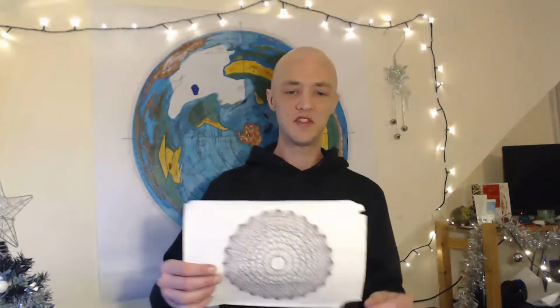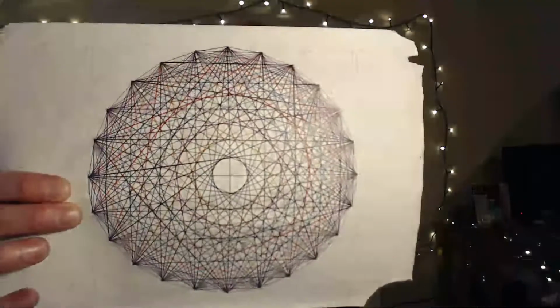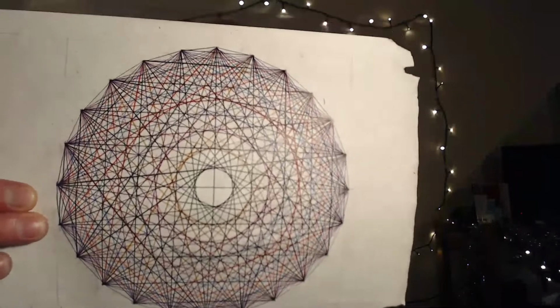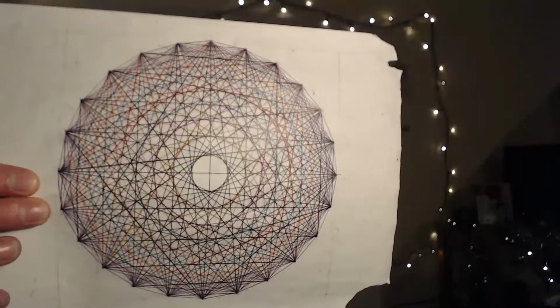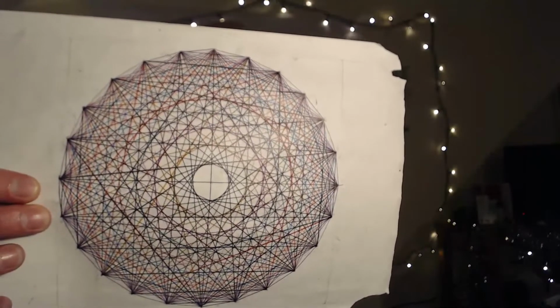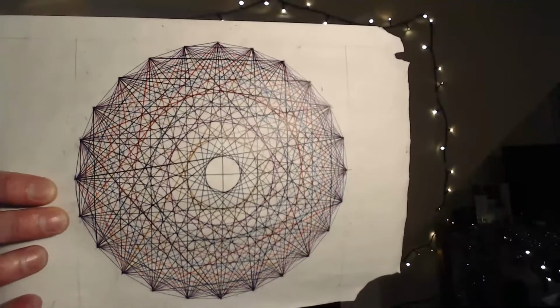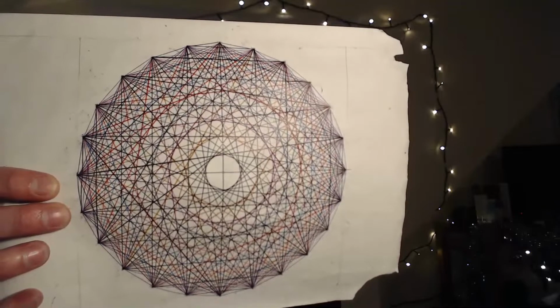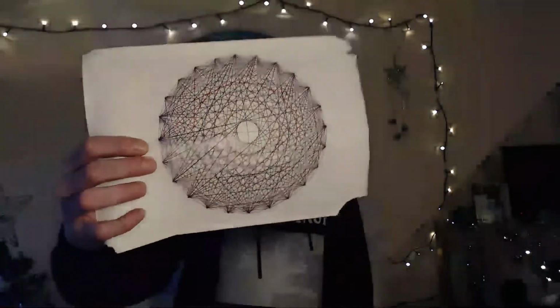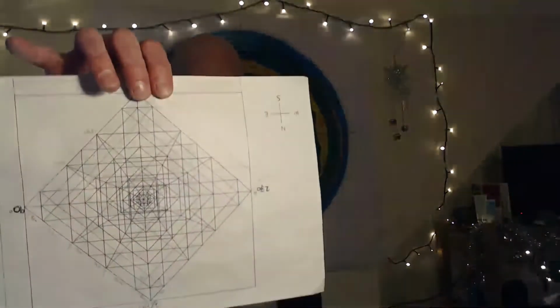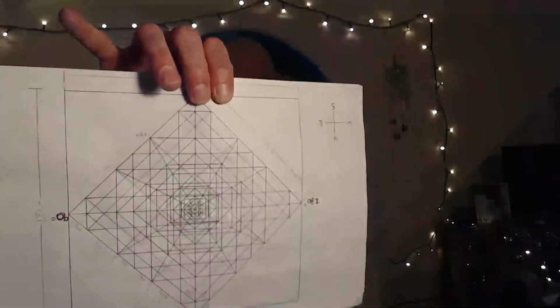So the next one was just one based upon colors again, and essentially how it kind of looks like there's an eye at the center. Frequency-based reality. Next, I did a pyramid one. Again, without the pyramids, we wouldn't exist.